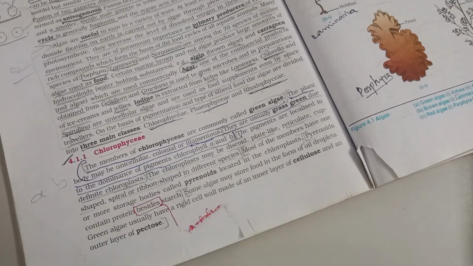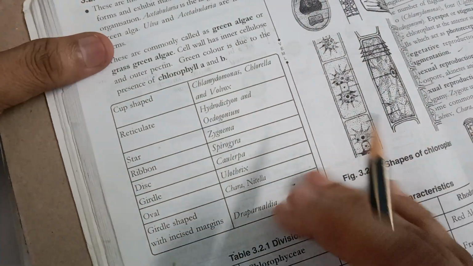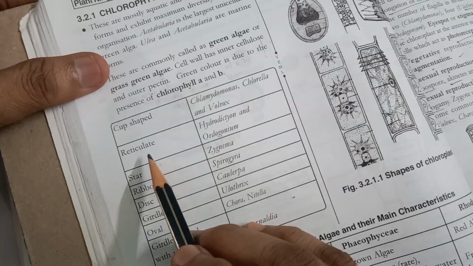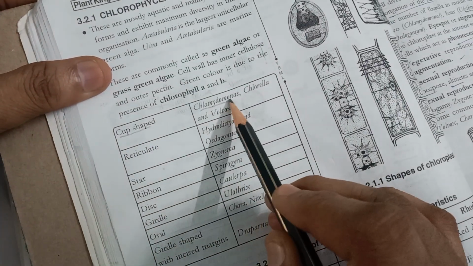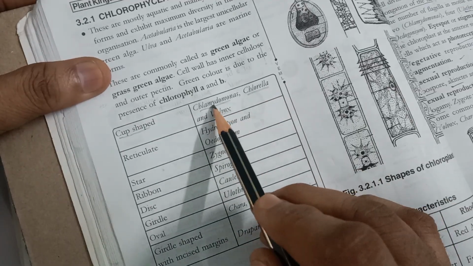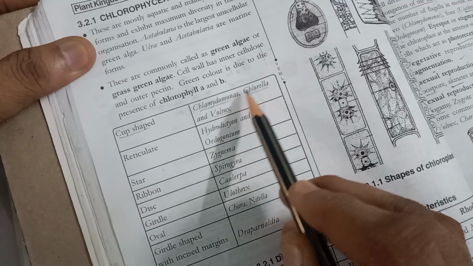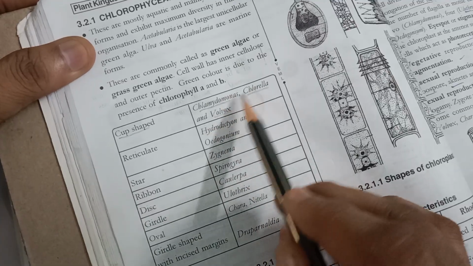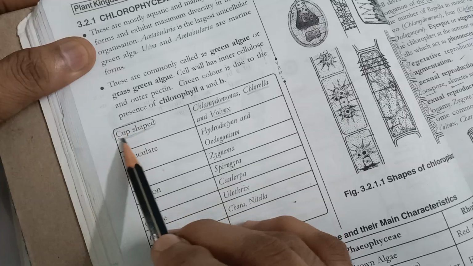What are the different shapes of the chloroplast in different organisms? Check this table. The first one is the cup-shaped chloroplast: Chlamydomonas, Chlorella, Volvox. In these three organisms the chloroplast is cup-shaped.